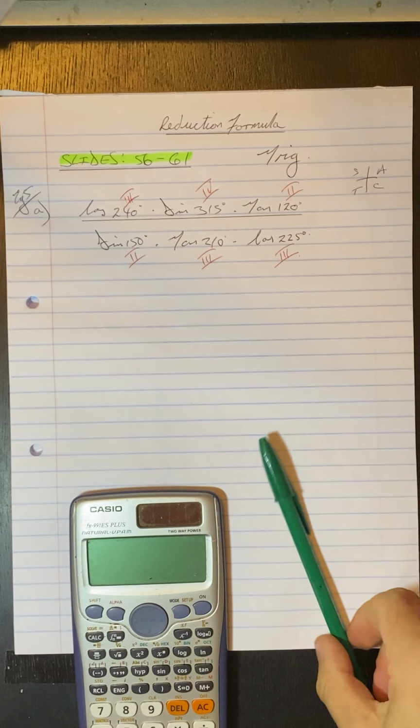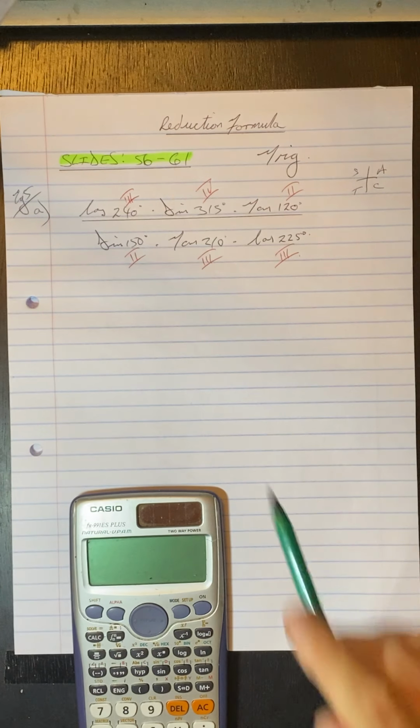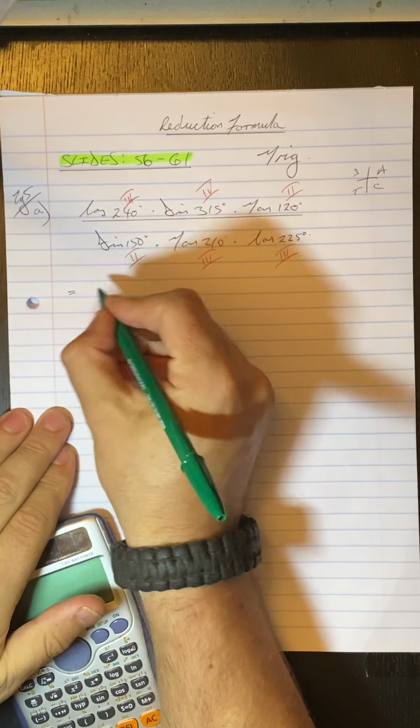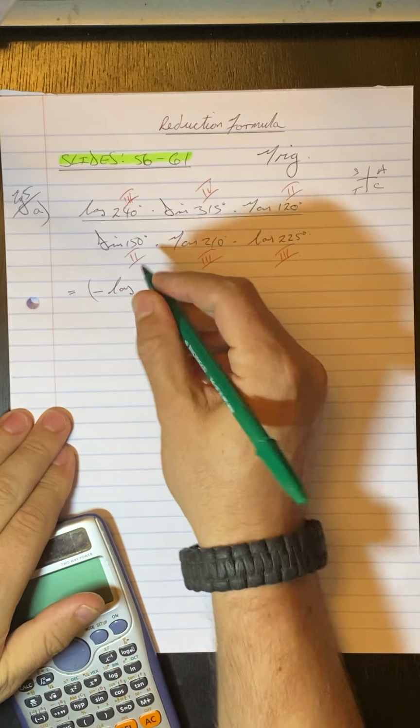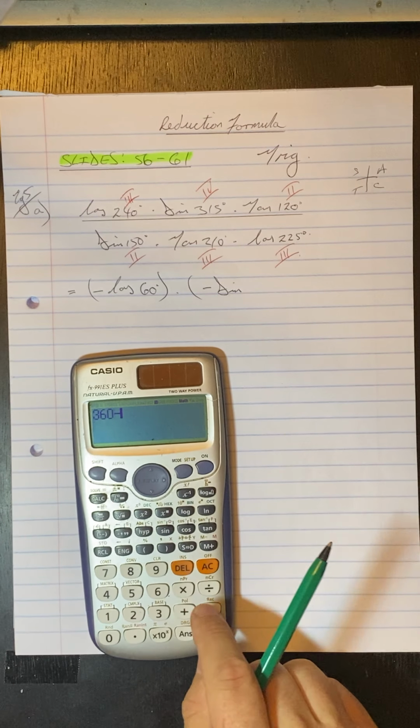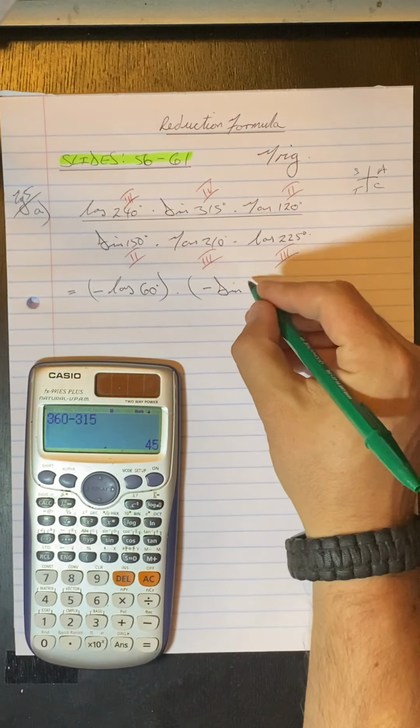Okay, so we now have to reduce these angles. So cos in the third is negative, so we know that this is going to be negative cos. Then how do we reduce this one? I say 240 minus 180 because it's in the third quadrant. 240 minus 180 gives us 60. So we got cos 60 there, multiplied by sine in the fourth is negative. How do I reduce an angle in the fourth? I say 360 minus that, and we get 45.